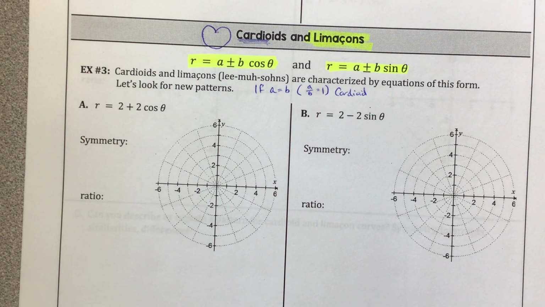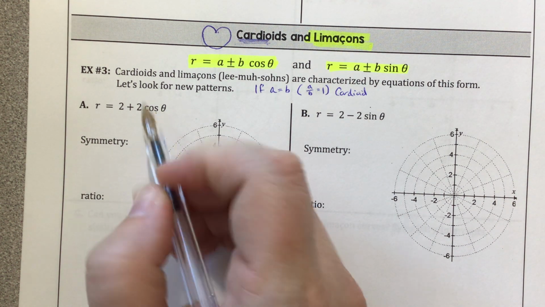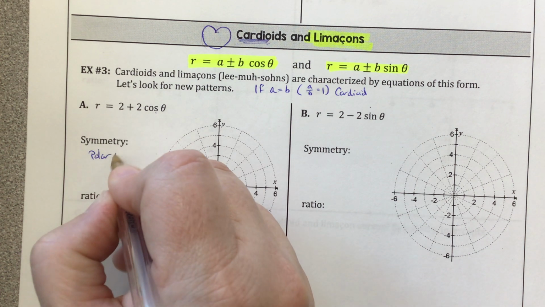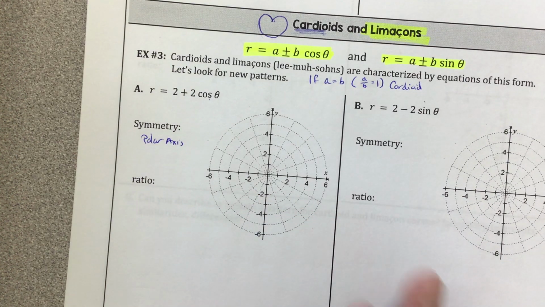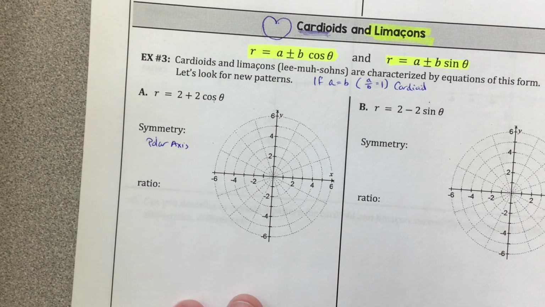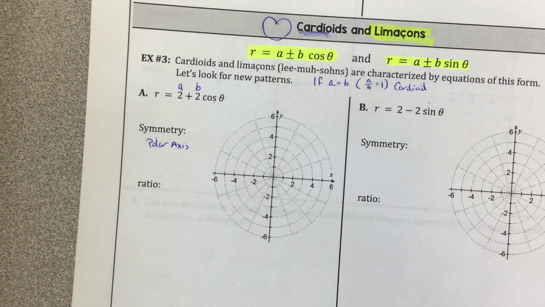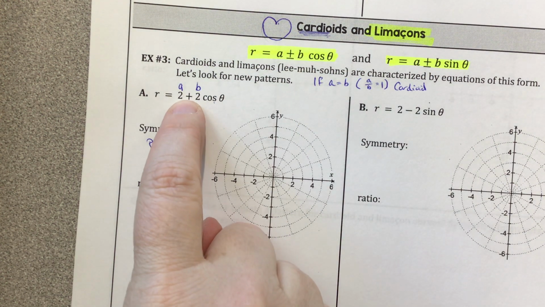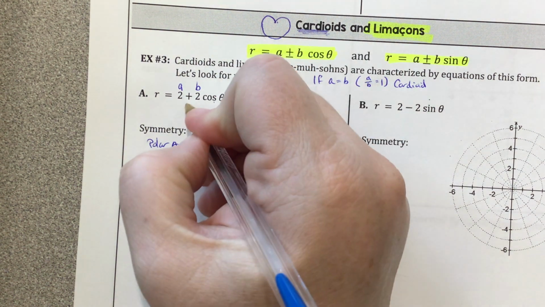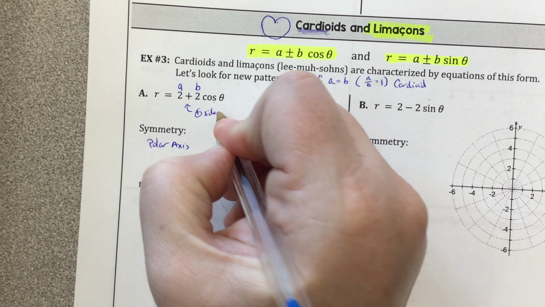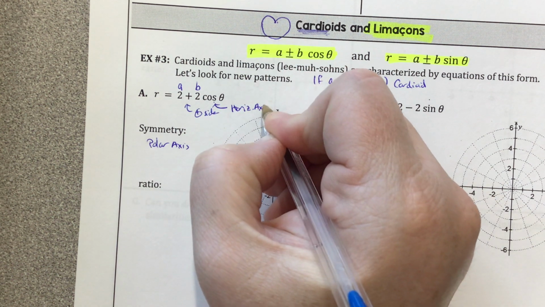Let's take a look at some of these. So this one, because it is cosine, it's going to have polar axis symmetry, like x-axis symmetry. It's going to be horizontal axis symmetry. Here is my A value, here is my B value. The plus sign in between them tells me that this is oriented over the positive side of the horizontal axis.